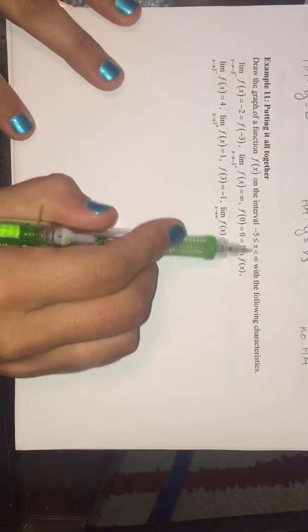In examples 11 and 12, we're going to put all of the information about limits that we've talked about and continuity that we've talked about together, okay? So for example 11, they want you to draw a graph of a function on the interval from -5 to infinity with the following characteristics.